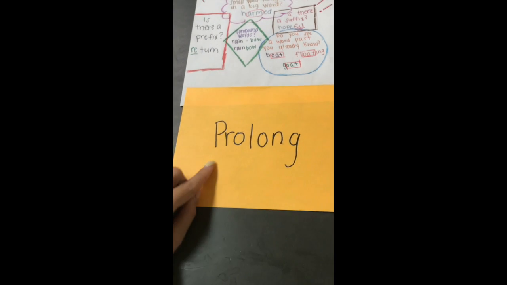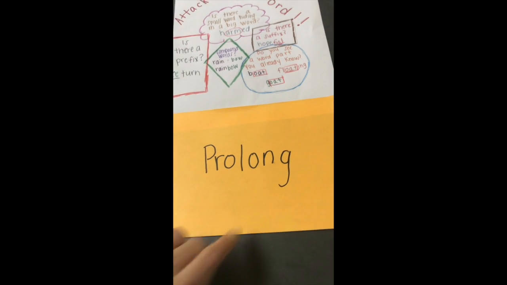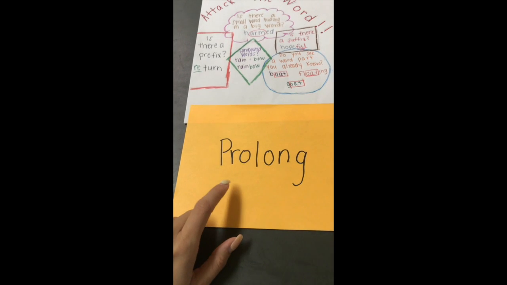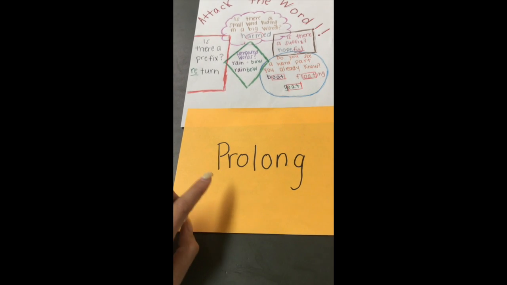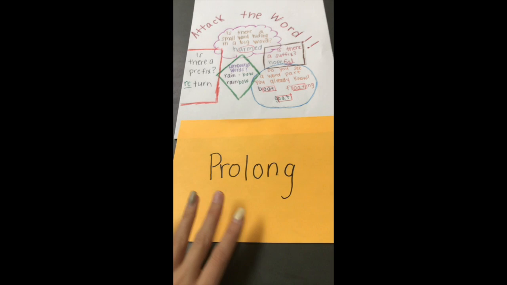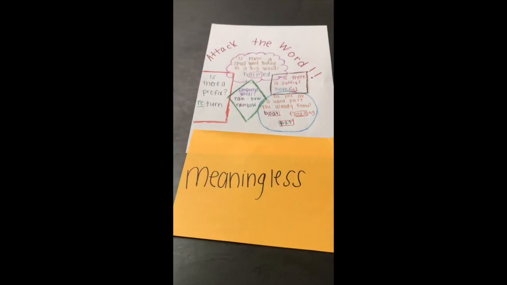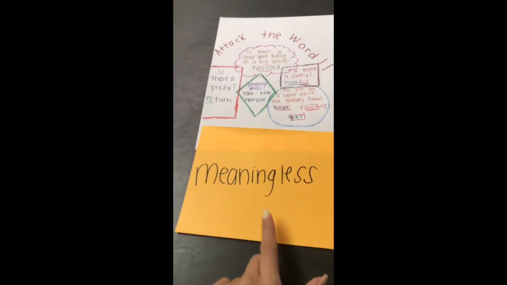So then we'll say it all together, prolong, and then we'll go ahead and reread the entire sentence where this word was found, or any unknown word was found. So then the whole sentence makes sense and it is smoothly read. Okay, so now we're going to move on to this word here.